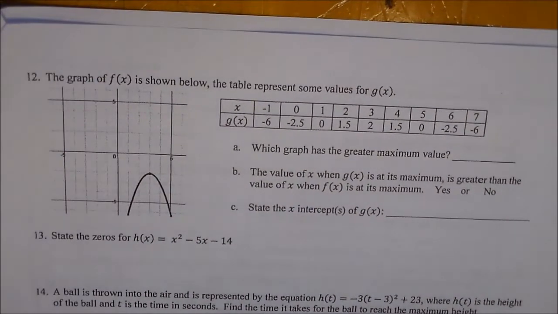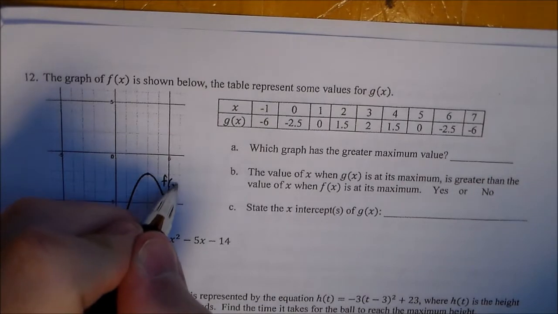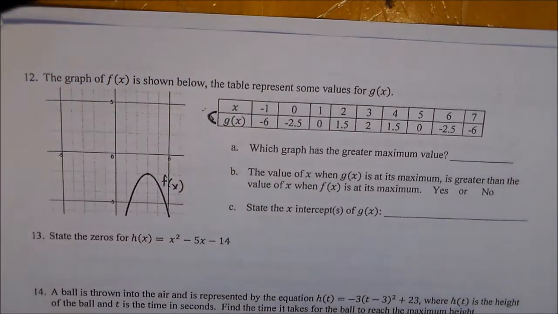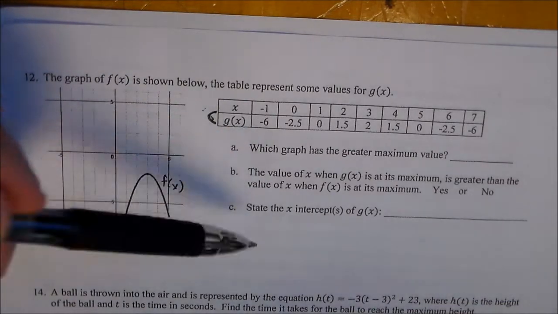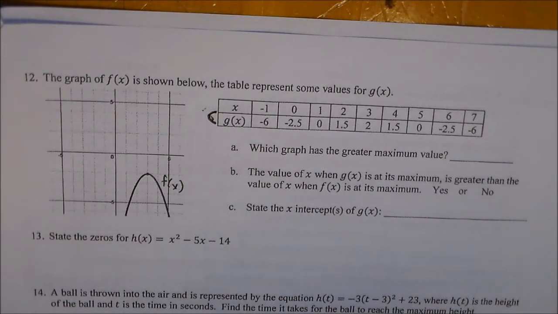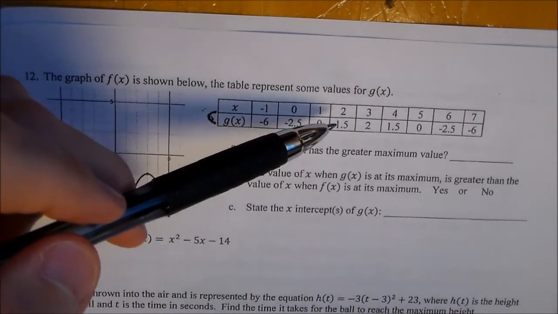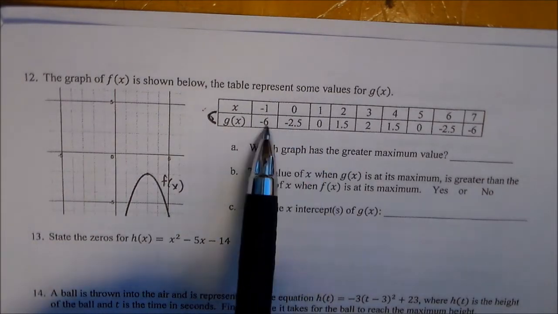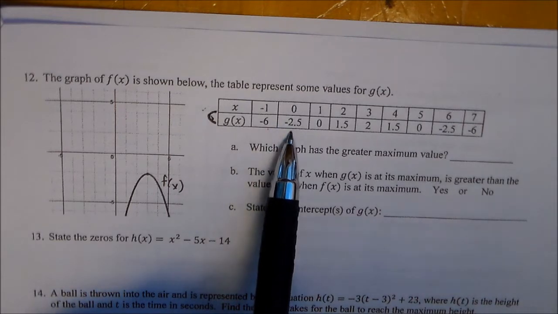So for number 12, we now are comparing two functions. This is f of x, this is g of x right here. So one is a graph, one is a table, and we have to go through and compare them. So I'm not going to sketch out this entire graph. I'm just going to find some important pieces about it and then put it on here to give it perspective. So I know that if I look at g of x, it's at −6, −2.5, 0.